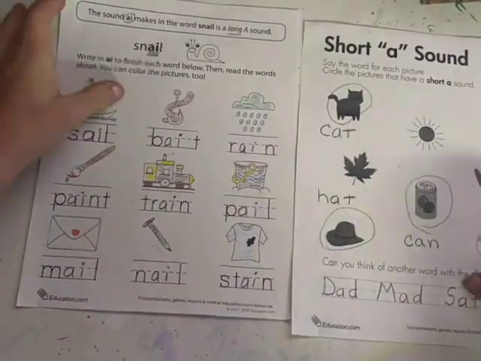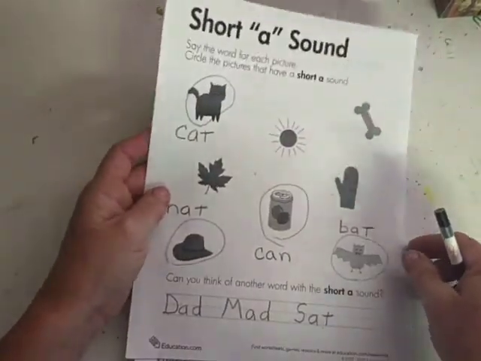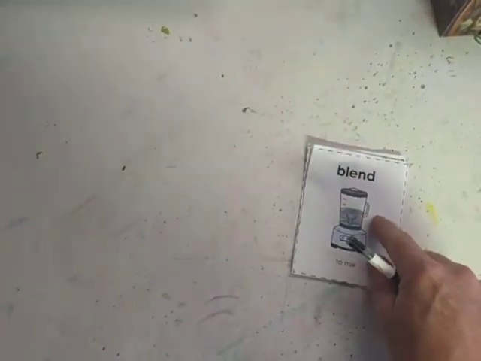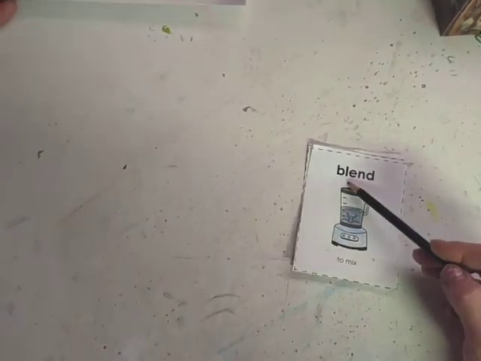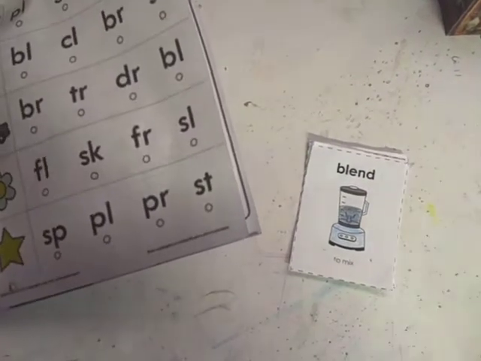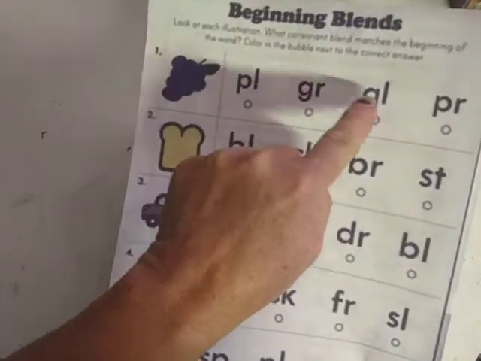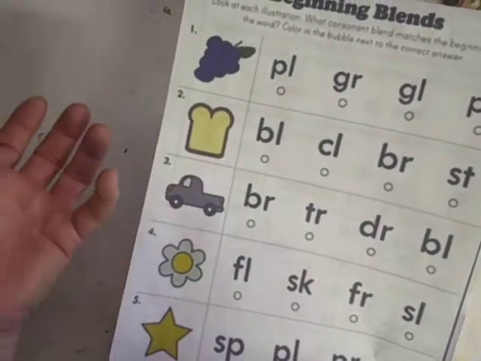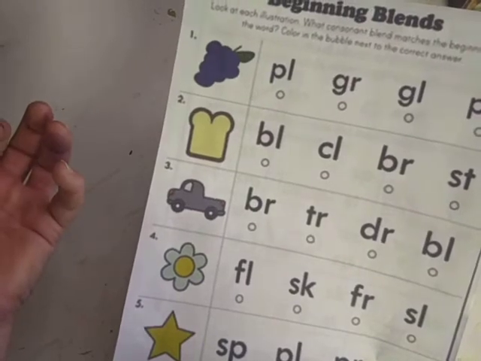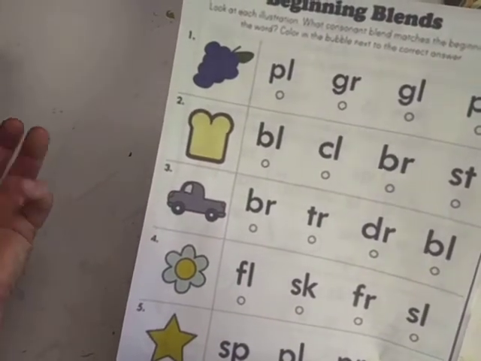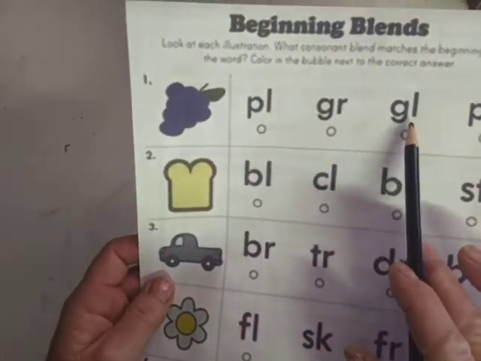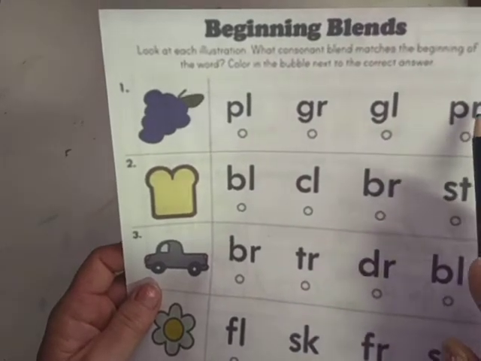I'm just going to work on some blends because blending our words is part of making letters. Okay, so what are blends? Well, blends, and this just happens to be a word that says blend. It's the process of taking two letters together that make a sound to start or maybe end a word. Sometimes the blend is in the middle of the word, but usually it's at the beginning, sometimes at the end. So like we have a pl and a gr and a gl and a pr. Sorry, I cannot do it.